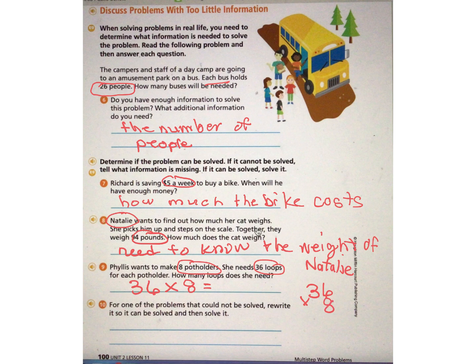So using the shortcut method, 8 times 6 is 48. I'm going to add my 4 over here. 8 times 3 is 24, plus 4 is 28. So she needs 288 loops. And we are going to skip number 10. So you can cross that off.